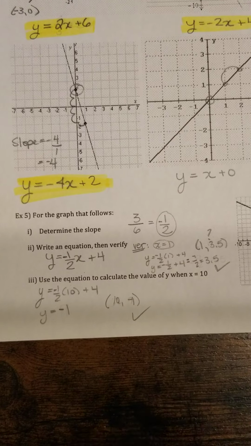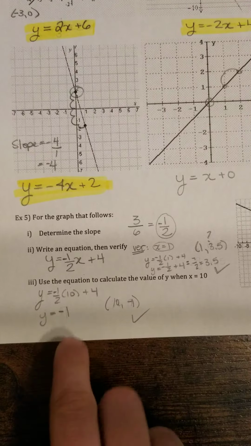The next question says, write an equation and then verify. So let's write the equation first. I told you we already found the slope is negative 1/2. That goes in the slope spot. And then my y-intercept, where the graph crosses the y-axis, right there, is a value of positive 4. So that's how I got that.